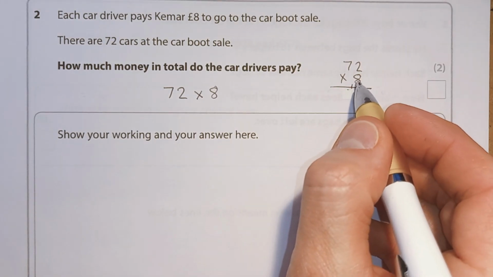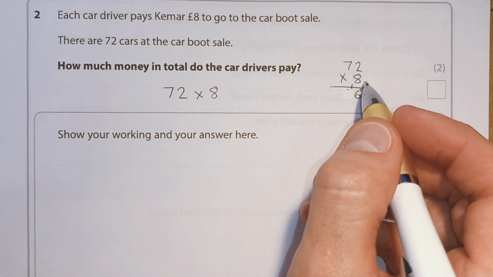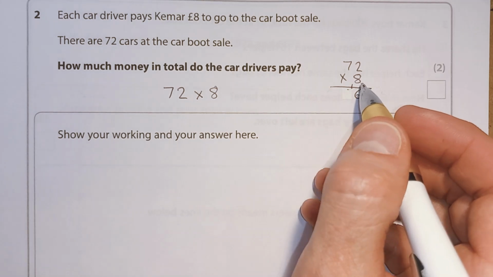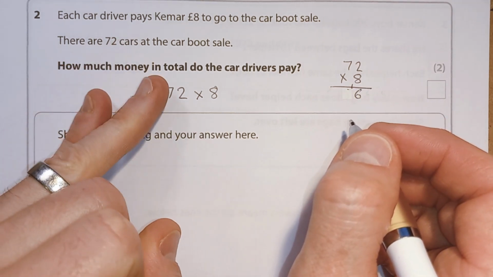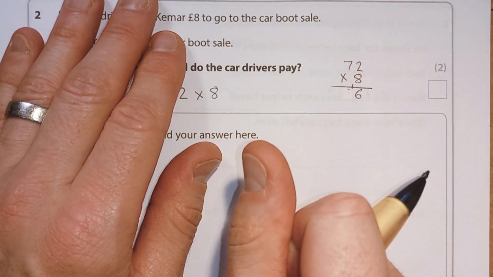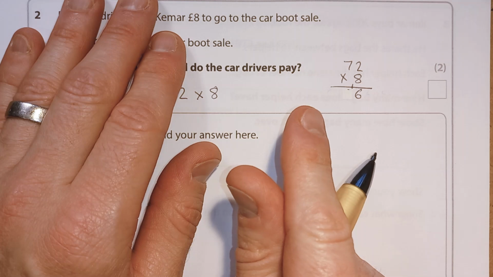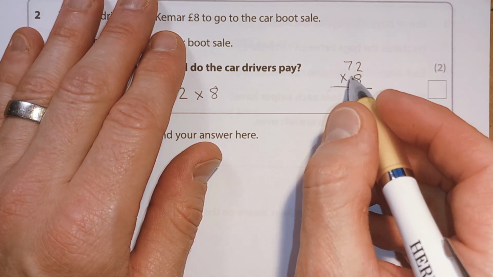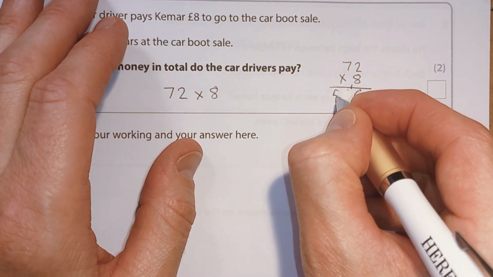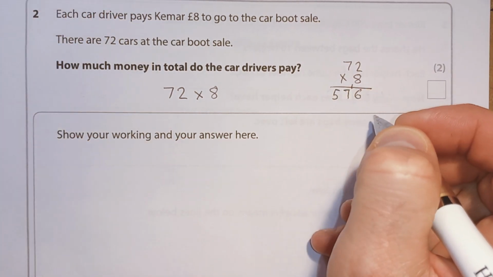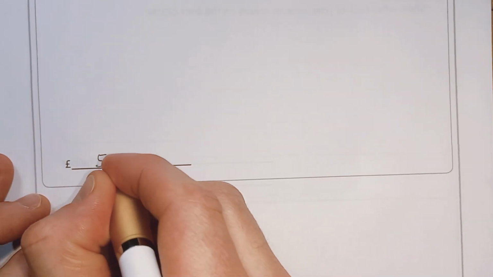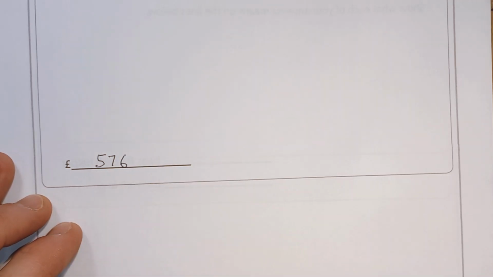So now we need 7 times 8, or 8 times 7, whichever way you want to do it. I think the 8 times table might be easier, so we'll do 7 8s. So we've got 8, 16, 24, 32, 40, 48, 56. If you need to add on each time, if you're not so good with your times table, that's fine. But we've got 56 plus 1 here makes it 57. So we've got a total of 576, and that's money, that's pounds. They've already given us the pound sign.